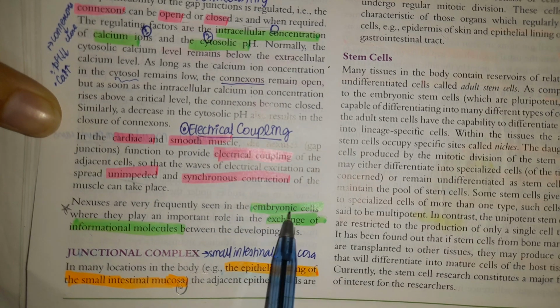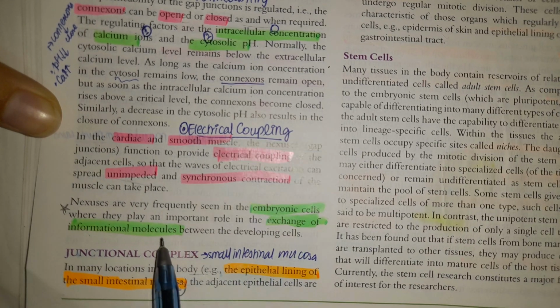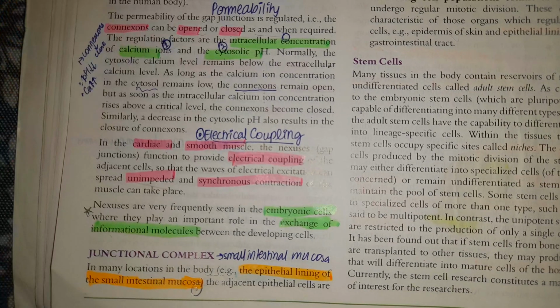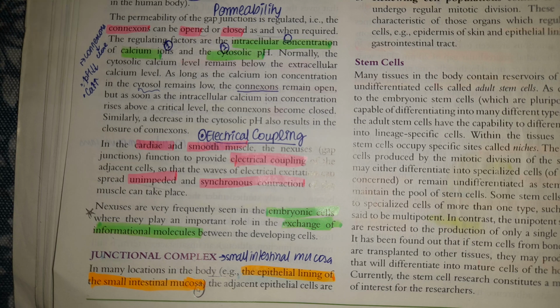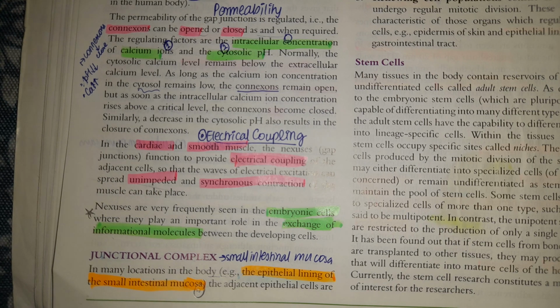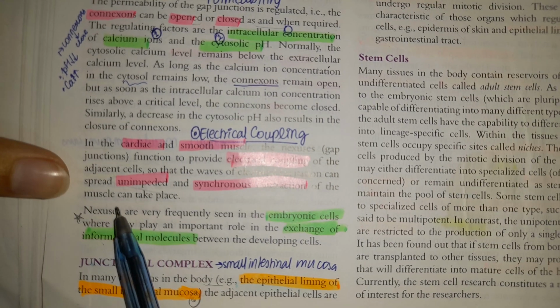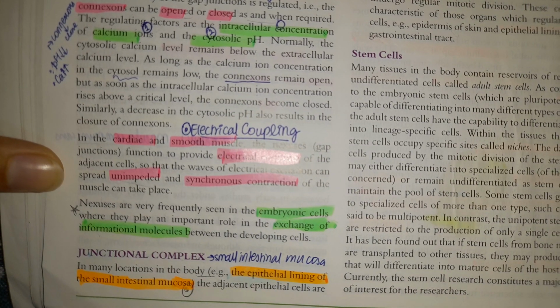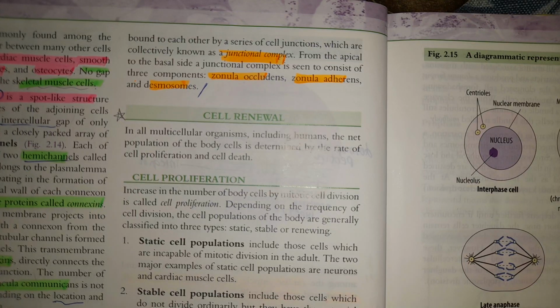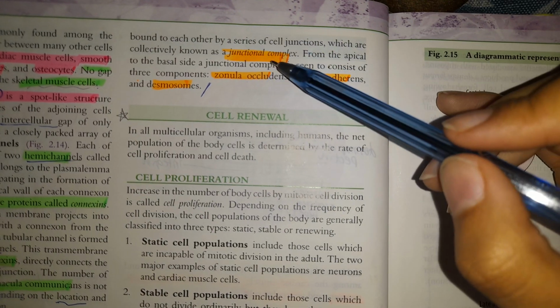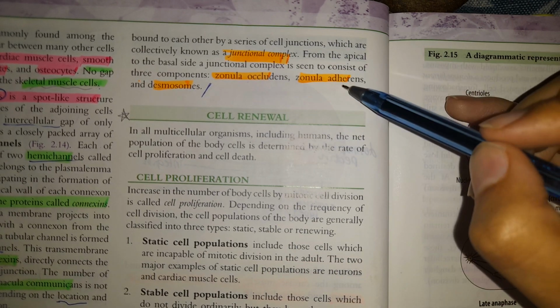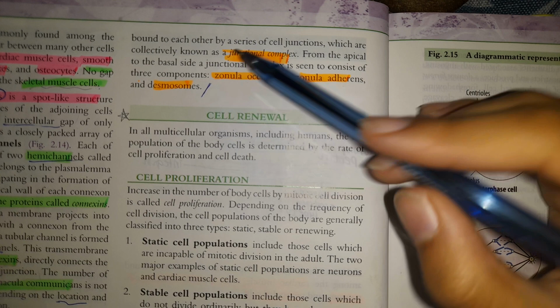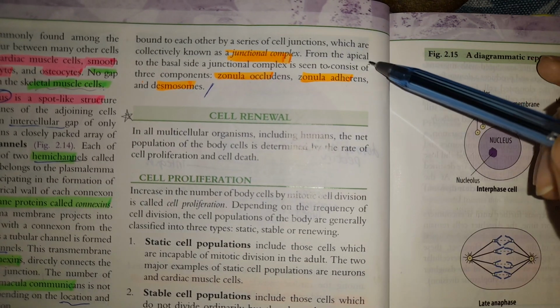Nexuses are especially numerous in embryonic cells for the exchange of information. As we know, an embryo has a large number of cells which can move, and these cells require a lot of signaling because they have to form organs and organ systems. So that is why nexuses are abundant in embryonic cells. Now, in the small intestine, we have another type of structure which is a junctional complex, which is made up of zonula occludens, zonula adherens, and desmosome. This is a very apical type of structure.